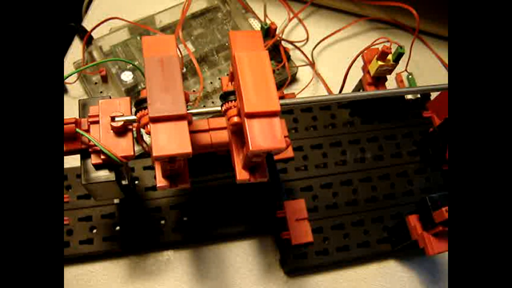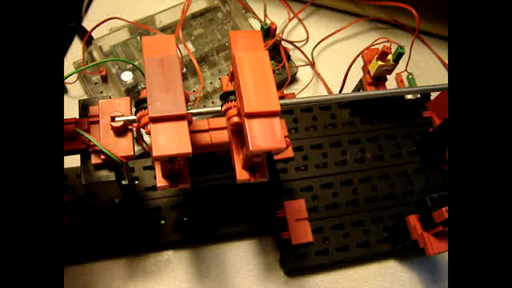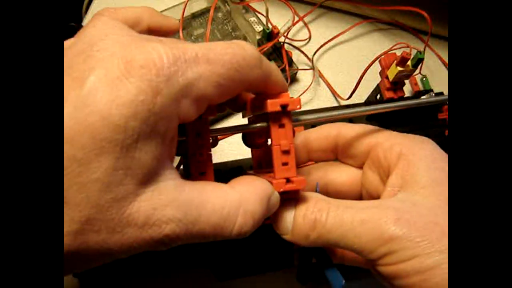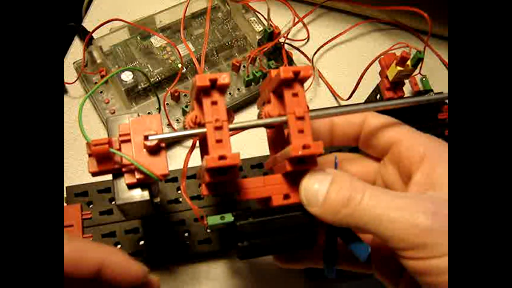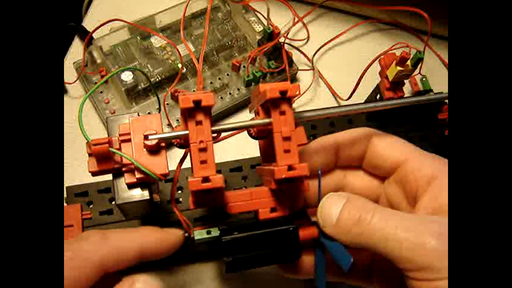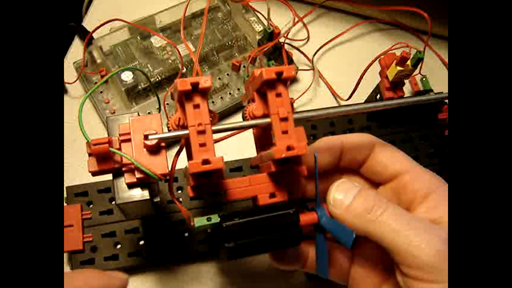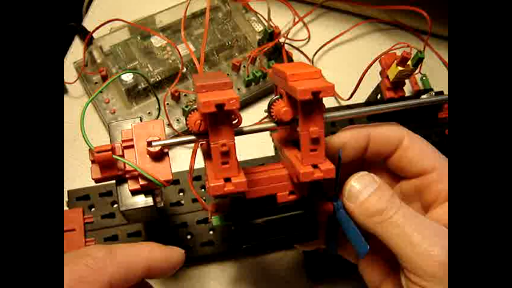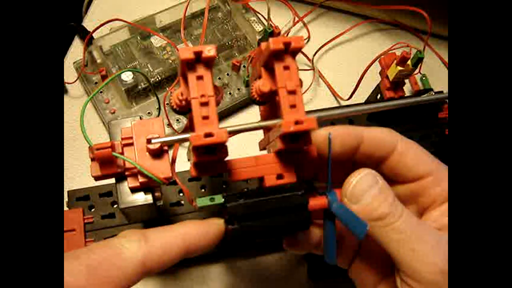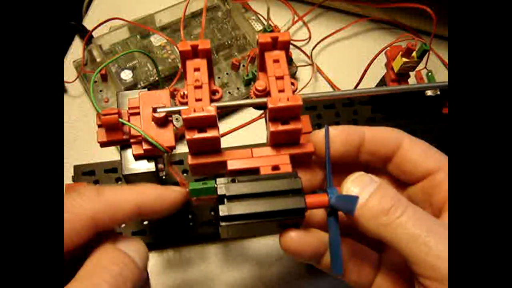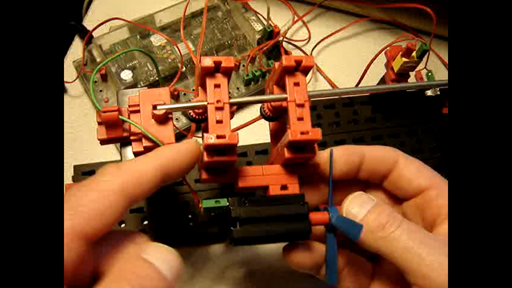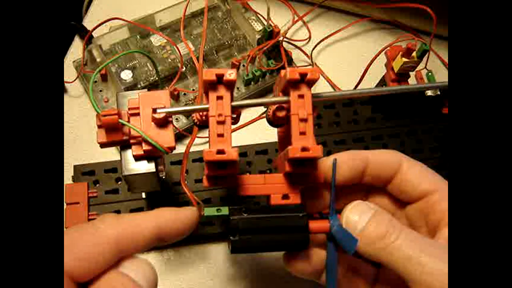So after this test, let's take a closer look at the construction of the carriage. Oops, I have to take care of that. And as you can see, the question is, what does it measure? What is measured? Is this measured? Or is this measured? This is 1 centimeter.